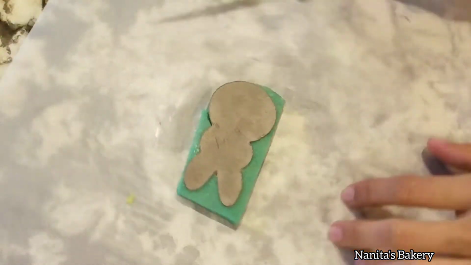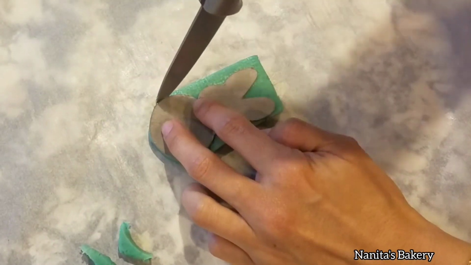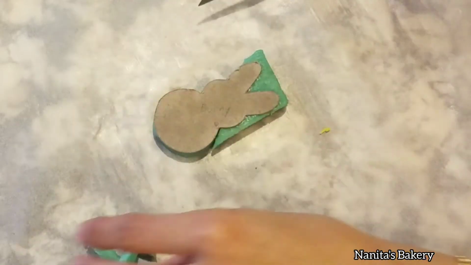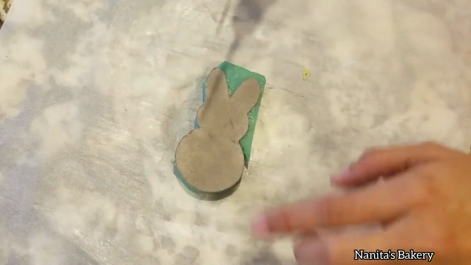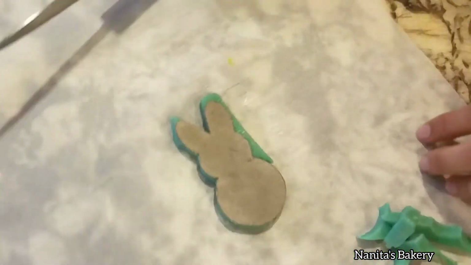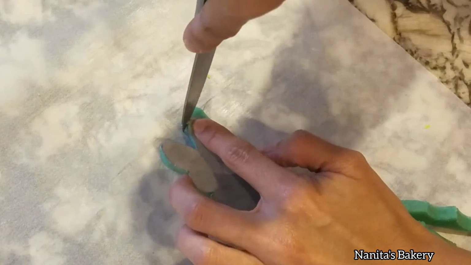Now I'm taking these very chilled pieces of dough. I put my template with the white side down, and with a very sharp paring knife I start cutting around it. Your dough should be very firm but not hard, otherwise when you try to cut around it, it will crack.